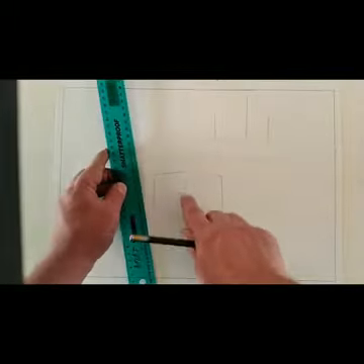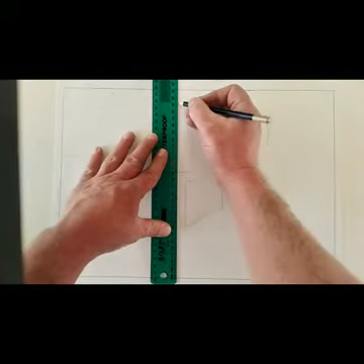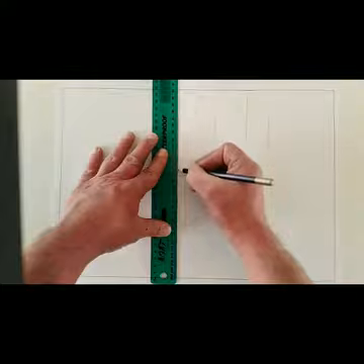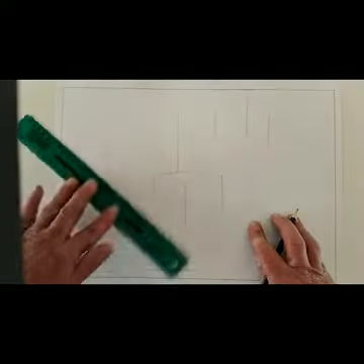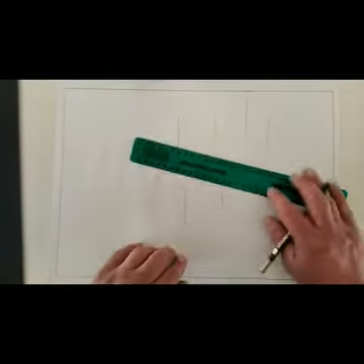Now that I've erased my guidelines, I'm going to draw another block. This one is going to be overlapped by this block, and it's going to go both above and below the horizon line. As you can see, it's going down to this block. It's now behind there, that's the corner of another block.